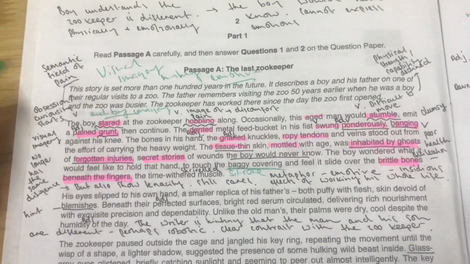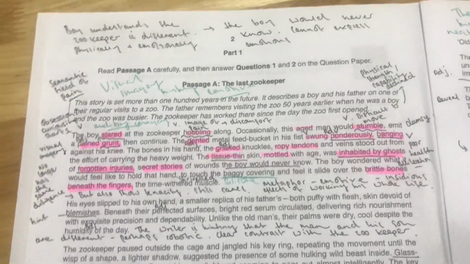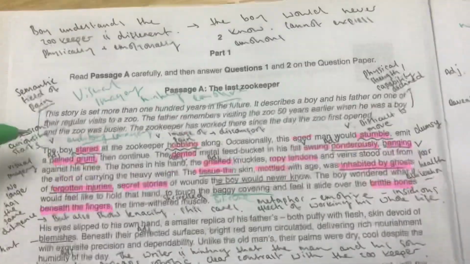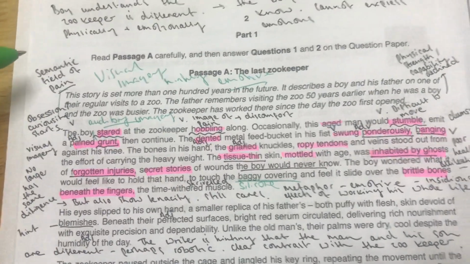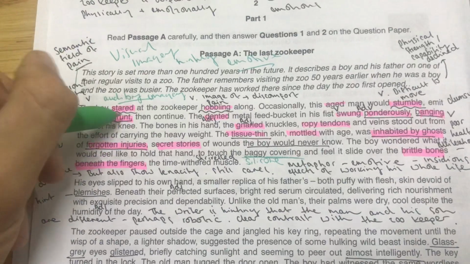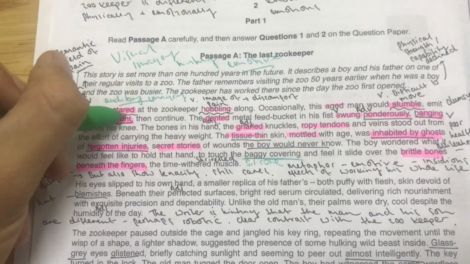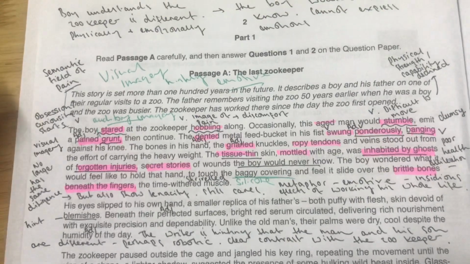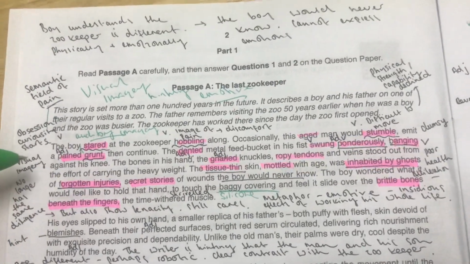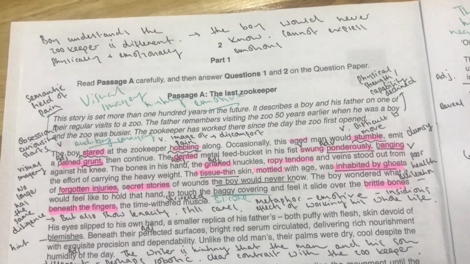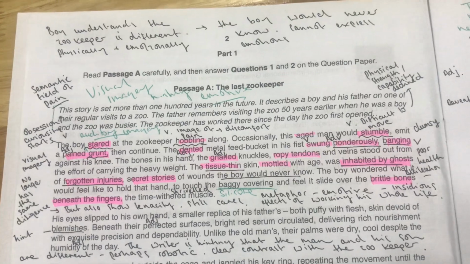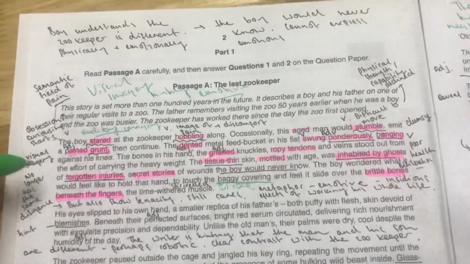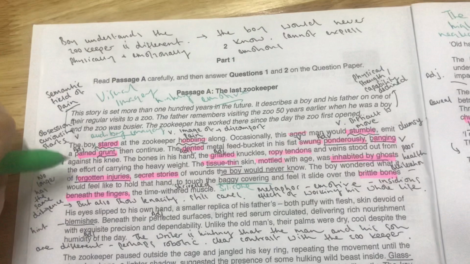Again, these annotations may well be a distraction, or they may well be help. They may well be some of the things that you've got down, hopefully. But let's have a little read of the paragraph. So the boy stared at the zookeeper hobbling along. So it starts with the boy being the main focus, and we've got this verb stared, and this really is the start of the boy's curiosity, or I put here obsession, with the zookeeper. Note that he's obsessed or curious as to who the zookeeper is, his life, how he's acting, the way he looks. He's not necessarily obsessed with the animals.